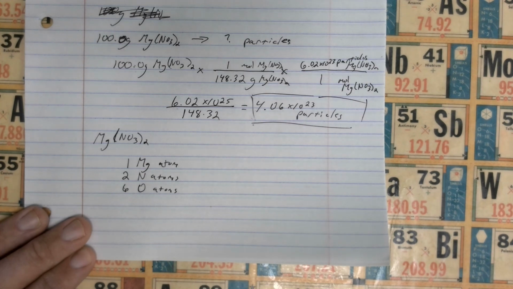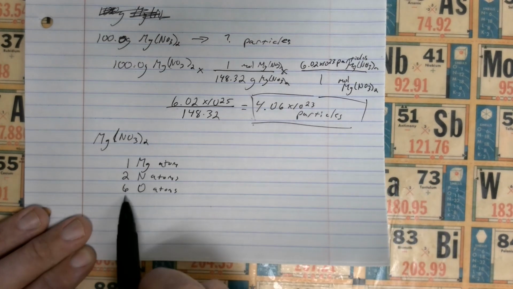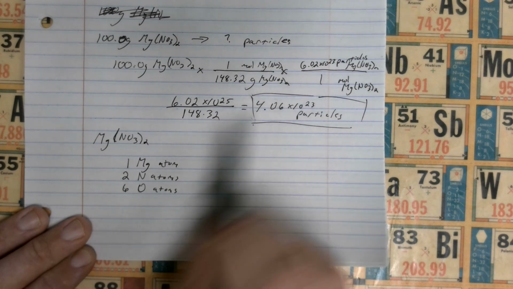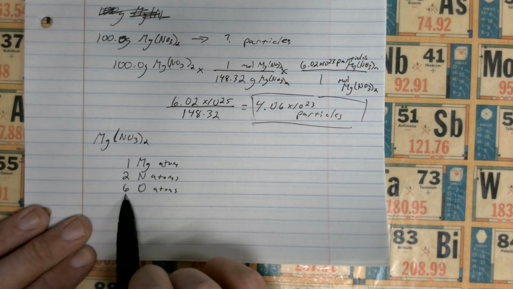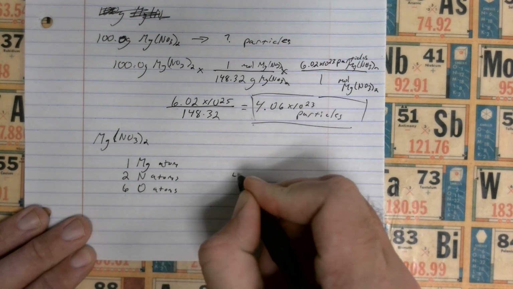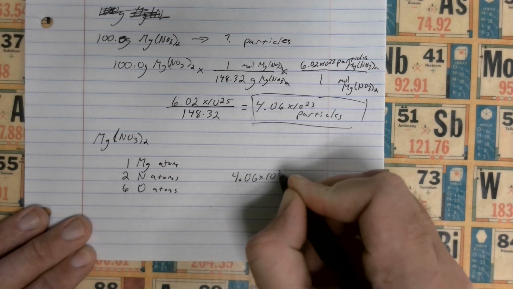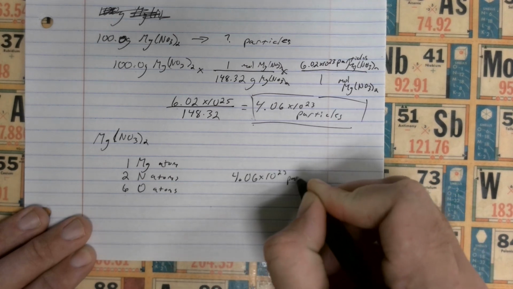Hopefully you're saying it out loud, even though I can't hear you because I'm recording this. But hopefully you said I would simply multiply 6 by how many particles I have, right? Because for every one of these particles I have 6 oxygens. So I'm going to do 4.06 times 10 to the 23rd particles.